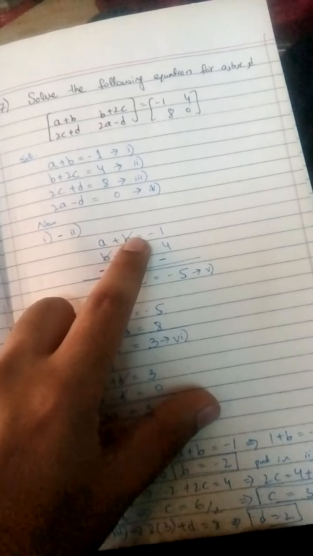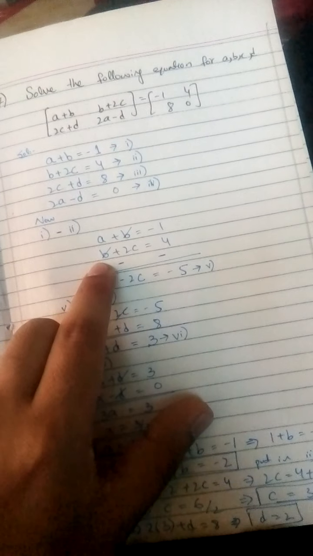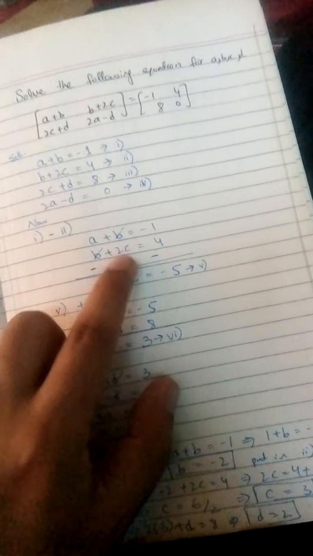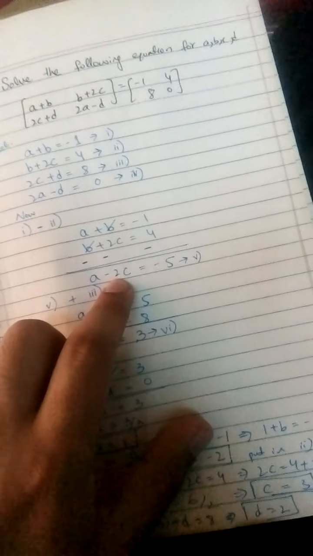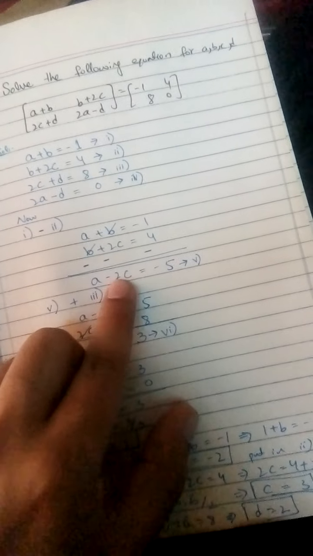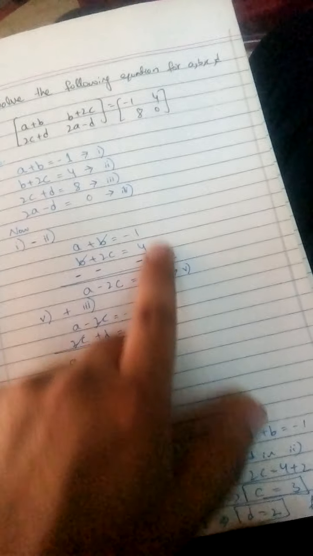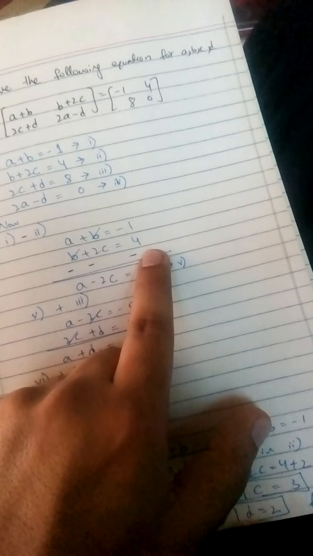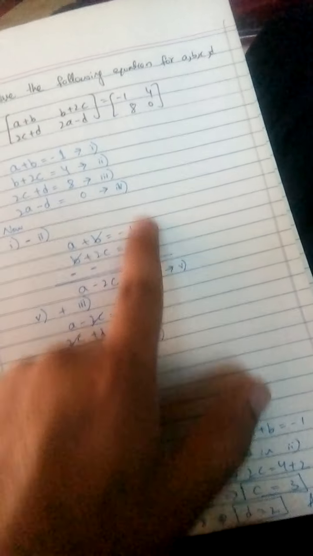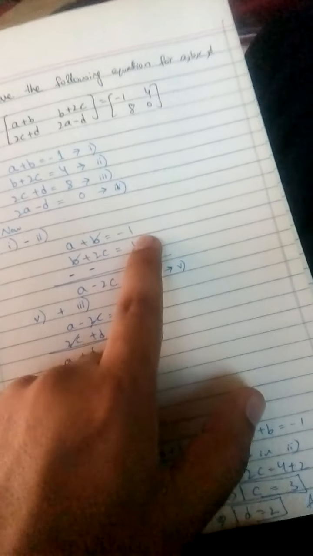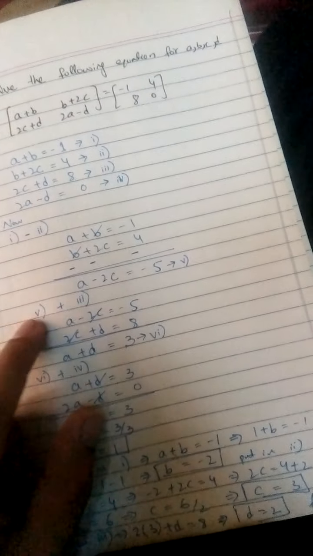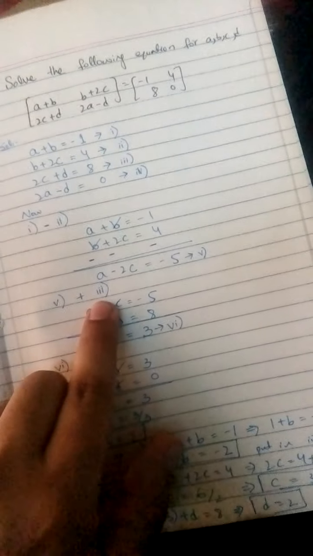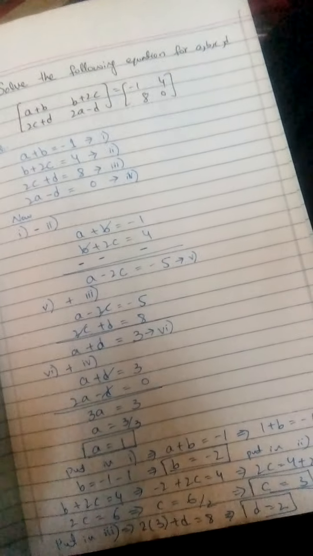So this b cancels this b. Positive b and negative b are cancelled. The remaining terms are a and negative 2c. a minus 2c is equal to, the signs being the same on the right hand side, so we have to add, and the sign must be negative: 4 plus 1 is 5, and negative 5. This equation becomes the fifth equation. So if we add equation 5 to equation number 3, what will we find?